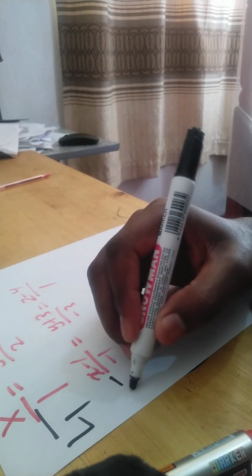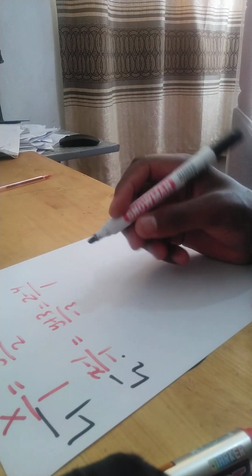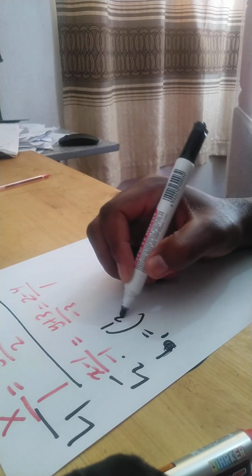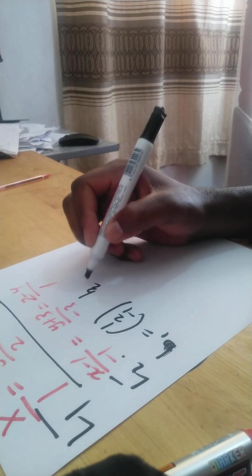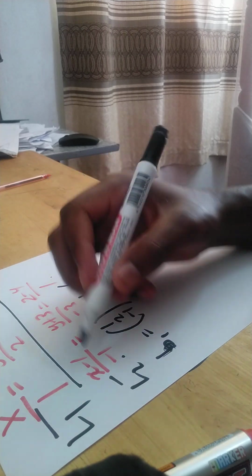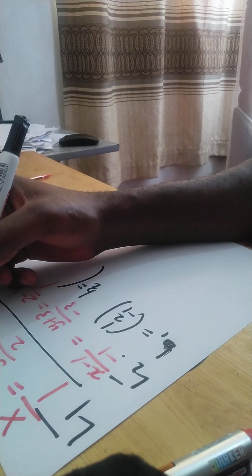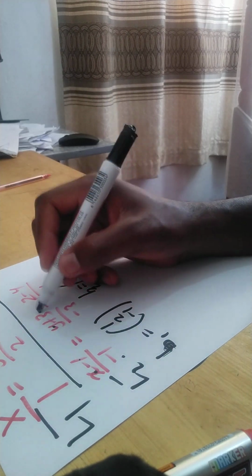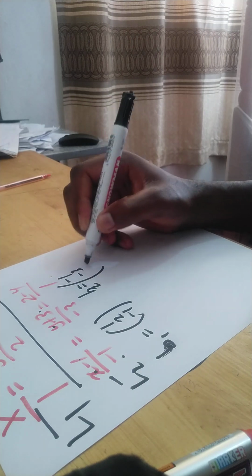What I need from line 1 and line 2 are just the direction vectors. B1 will be these values, which will be 1, 2 and negative 1. Then B2 will be these values, if these are positive and are starting values x, y and z, this will be negative 1, minus 3 and 1.